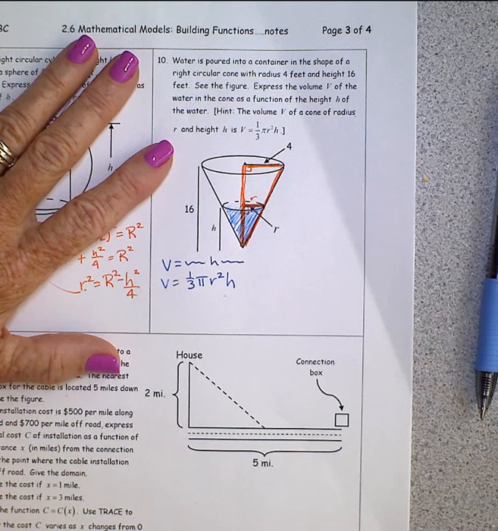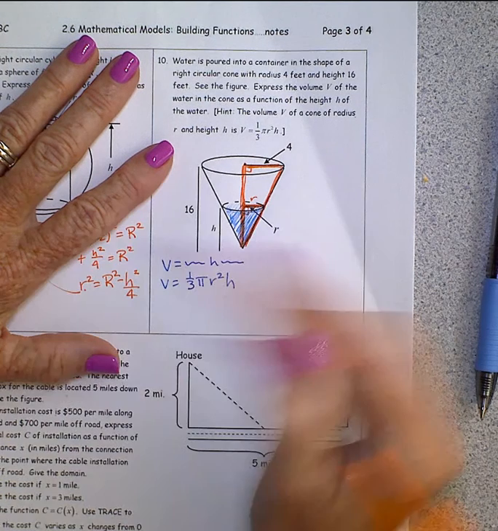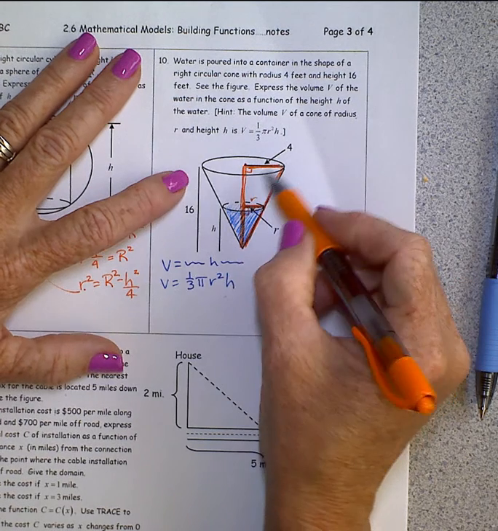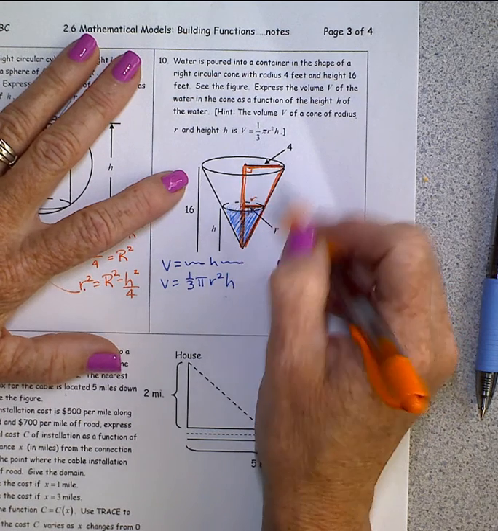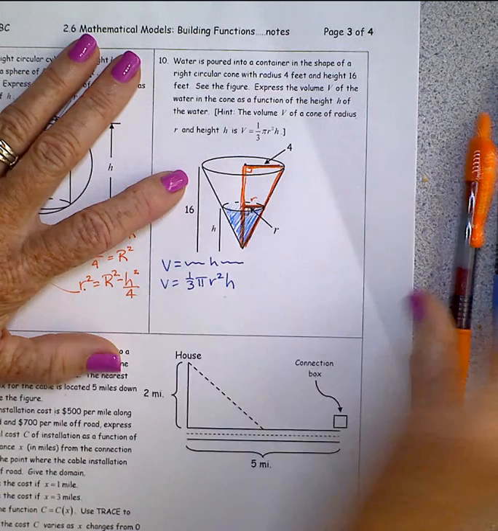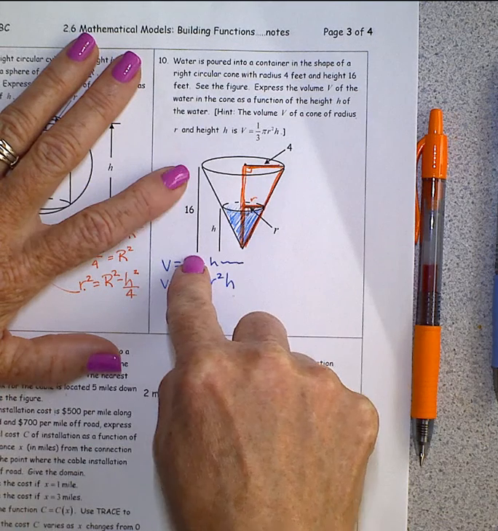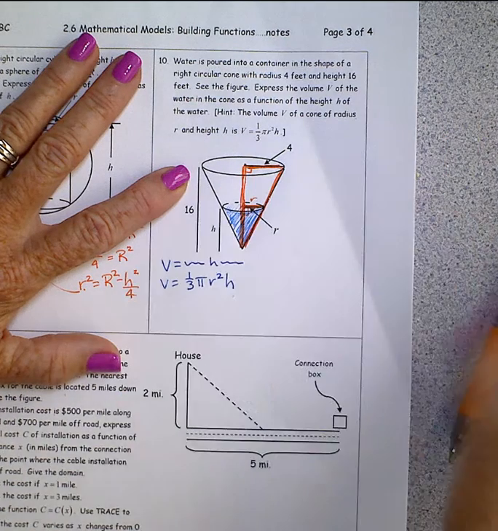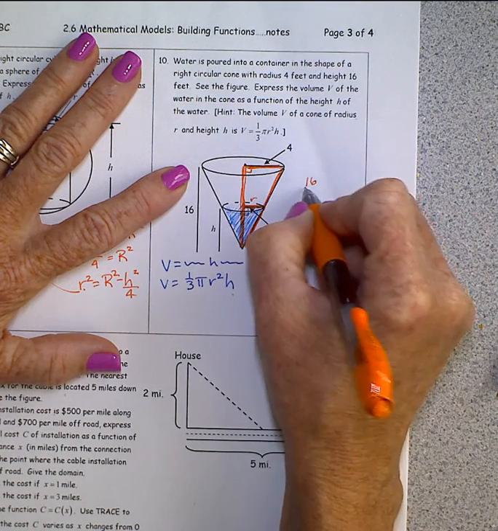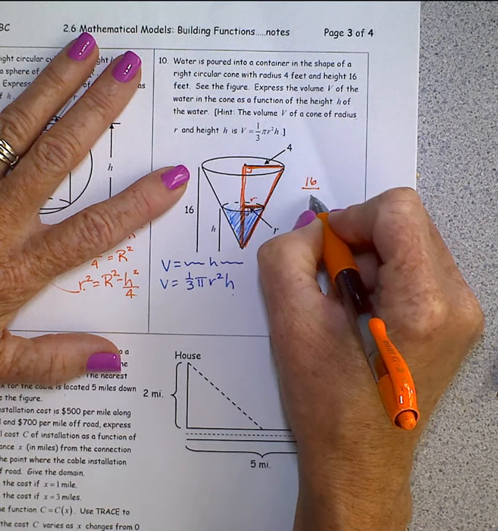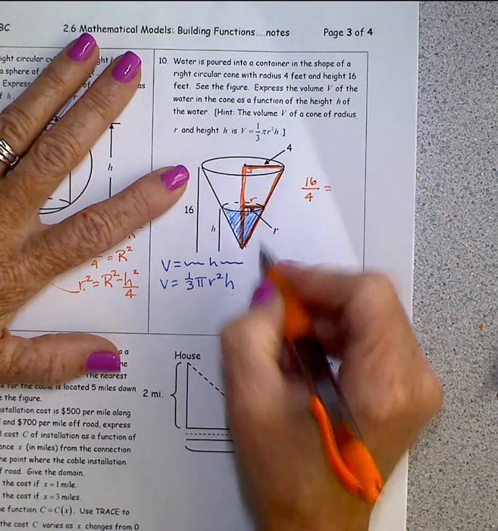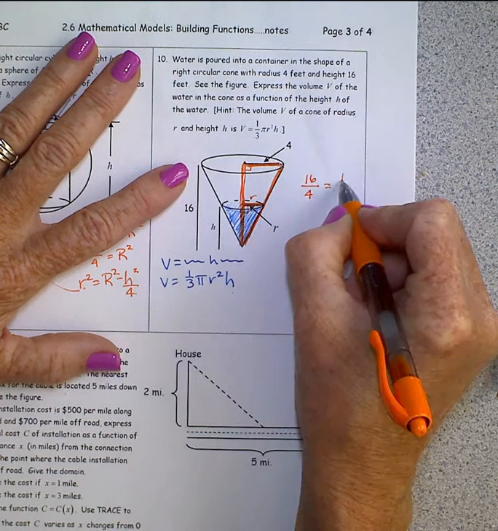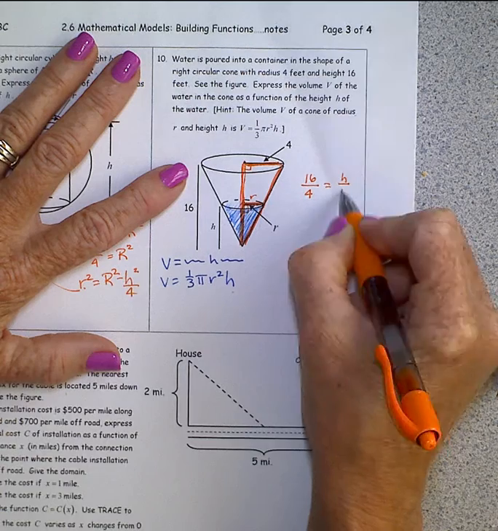Do you remember similar right triangles? So that means we can match up corresponding sides. So if I talk about the big container, the height 16 to its radius 4, in the big container, 16 its height to its radius 4 has to be in the same ratio for this little triangle down here, which is the little height to the radius of the water.